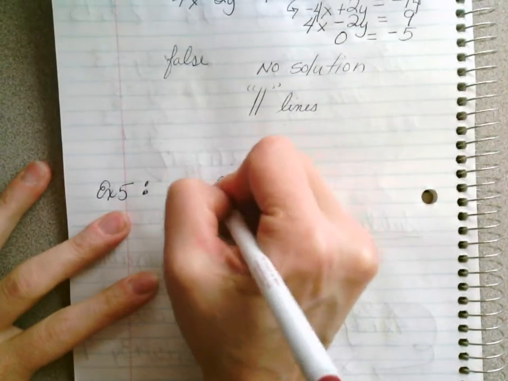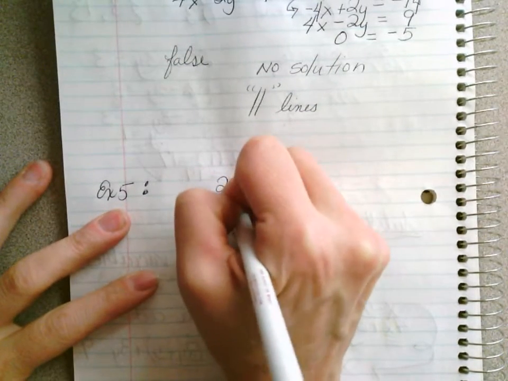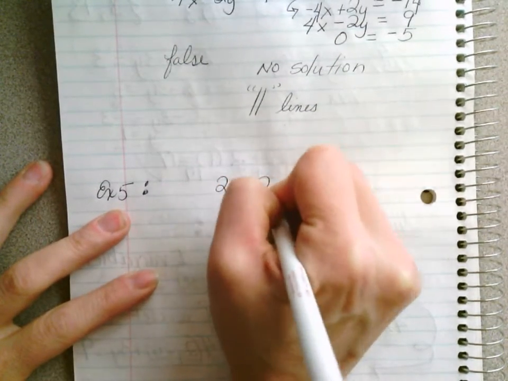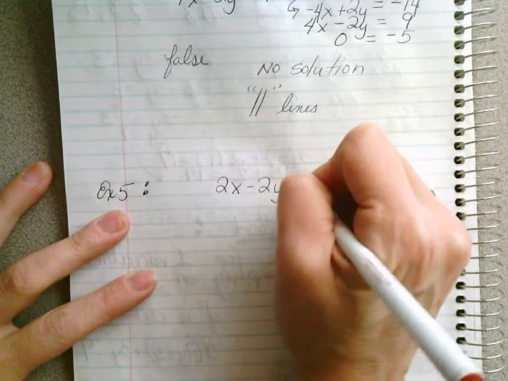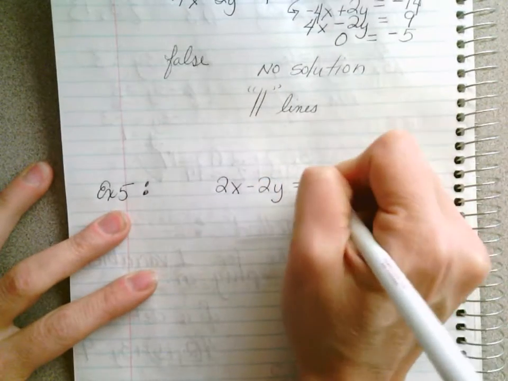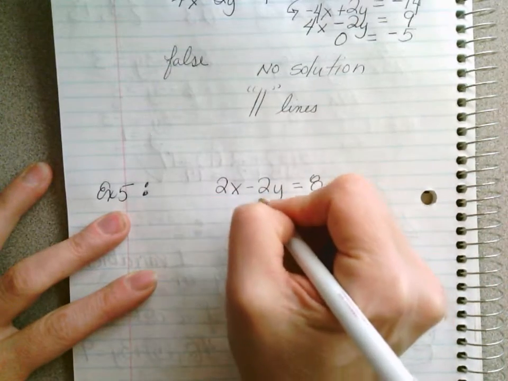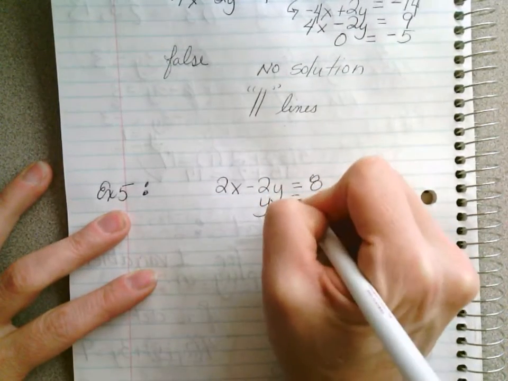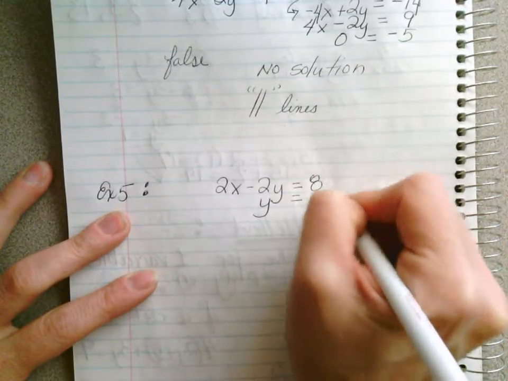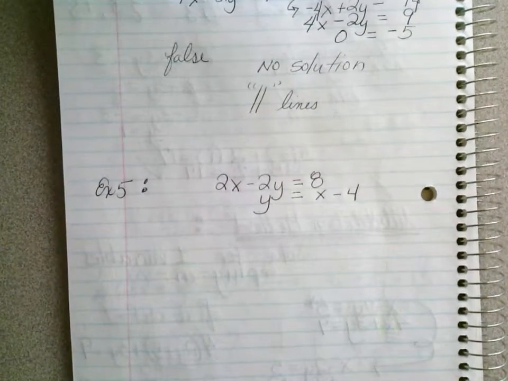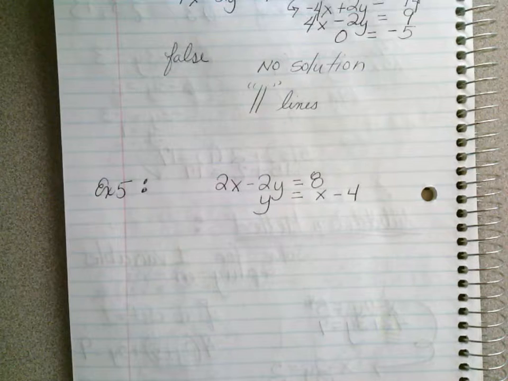Here we go. 2x minus 2y equals 8. And then I have y equals x minus 4. This isn't quite as elegant or as pretty as the other one.